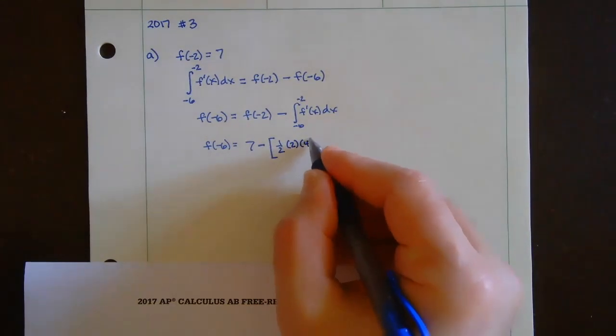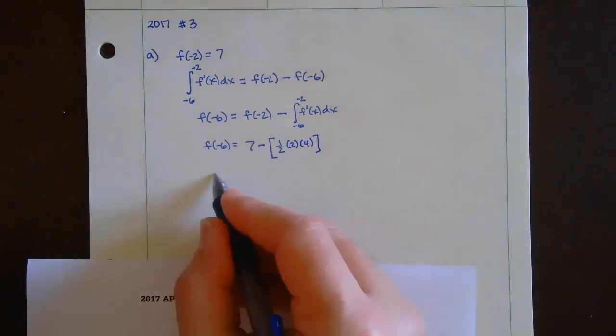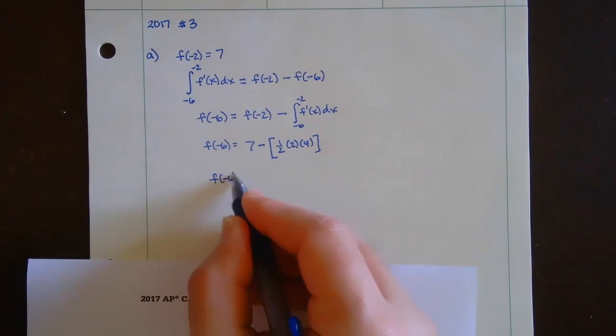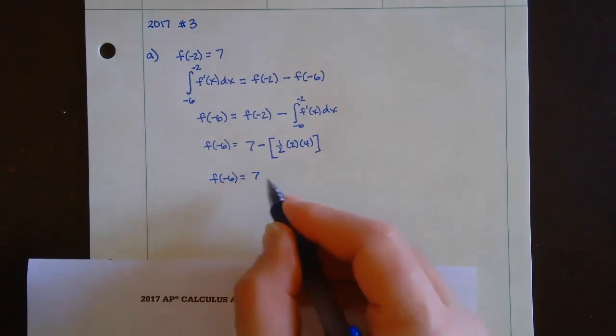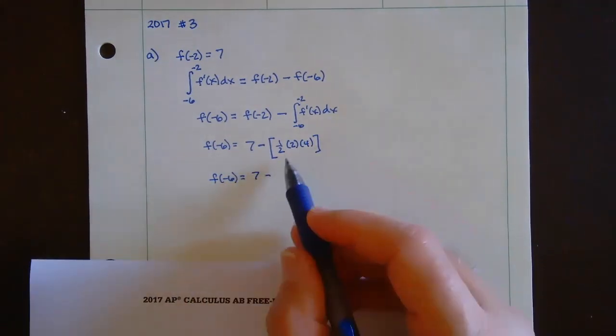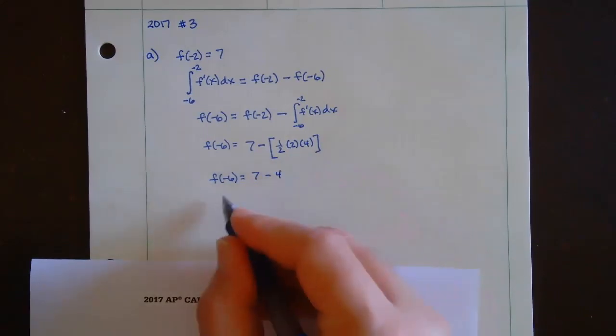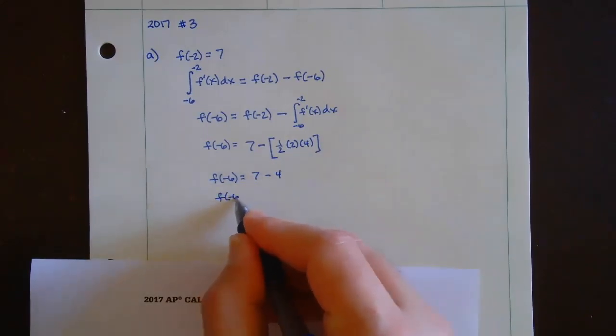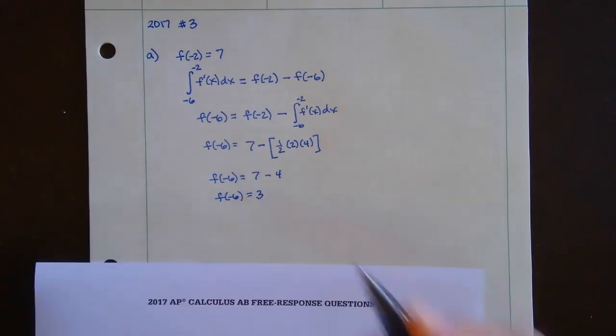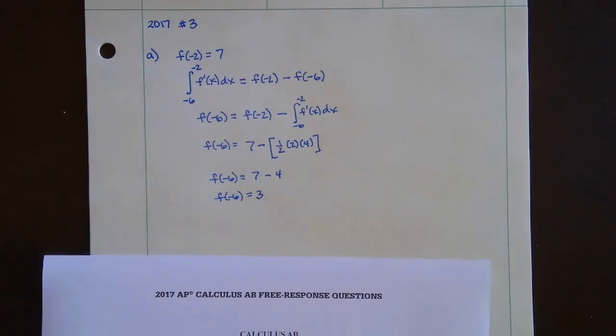That means f of -6 equals 7 minus 4, so f of -6 we now know is 3. And that's how you find f of -6.